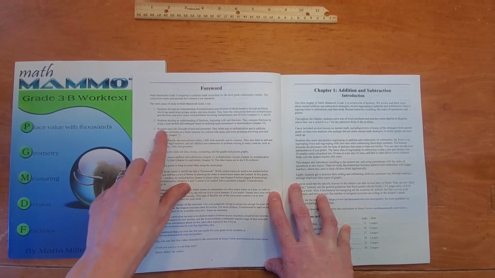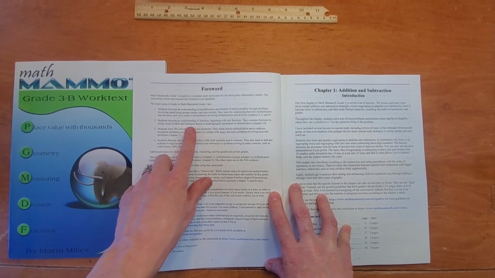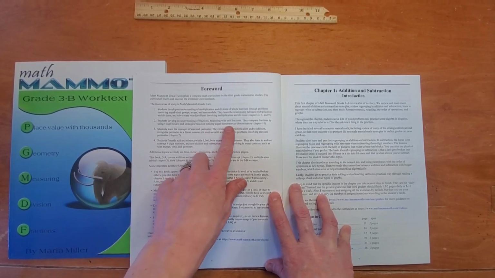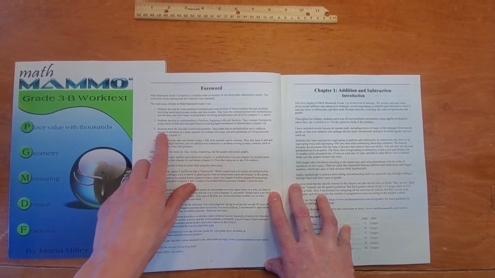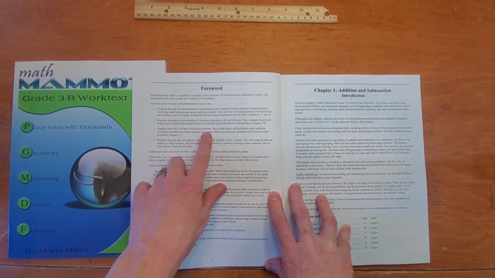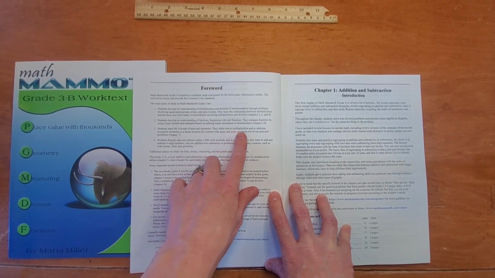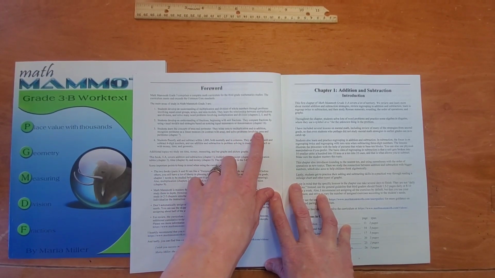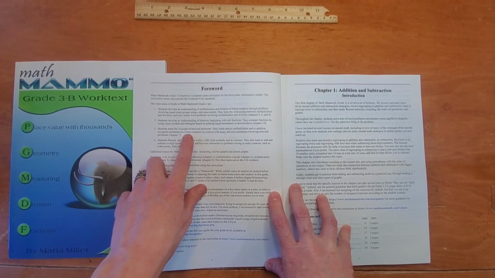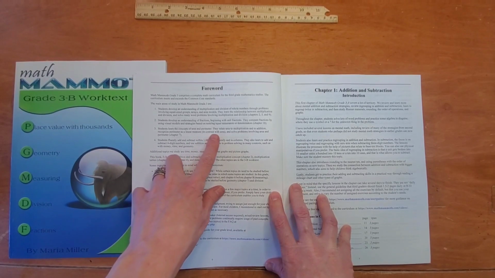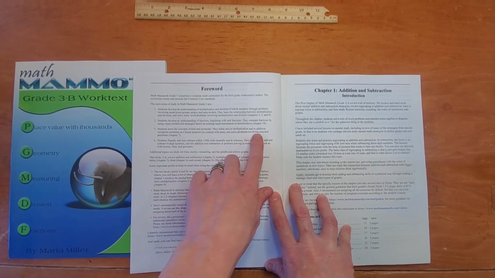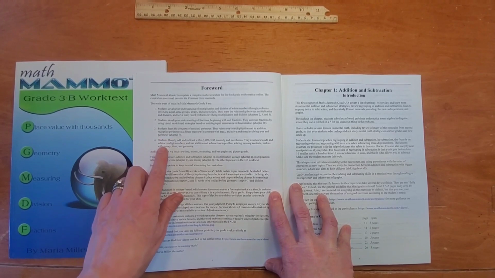They compare fractions by using visual models and strategies based on noticing equal numerators or denominators. Students learn the concepts of area and perimeter. They relate area to multiplication and to addition, recognize perimeter as a linear measurement in contrast with area, and solve problems involving area and perimeter.